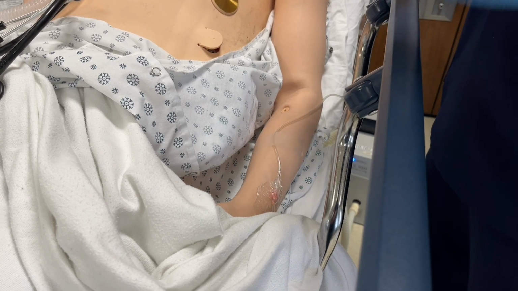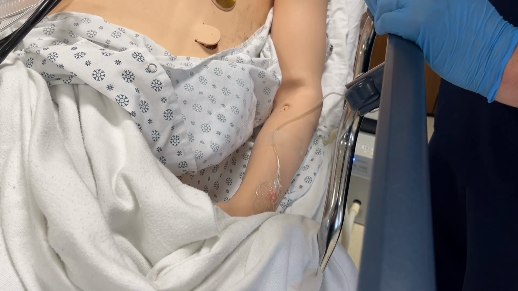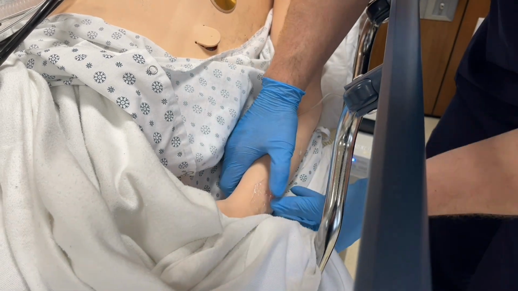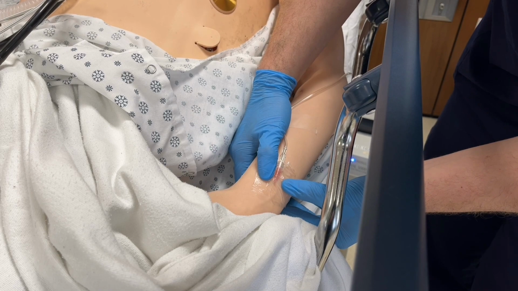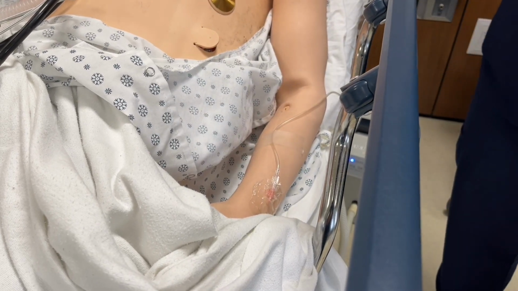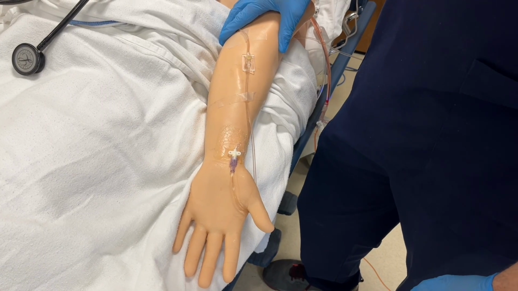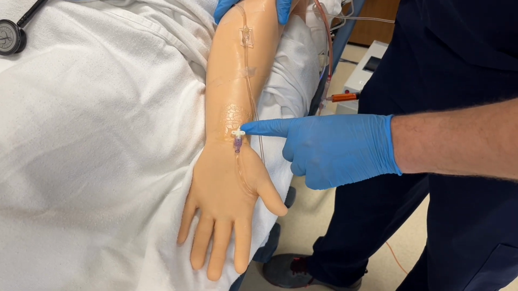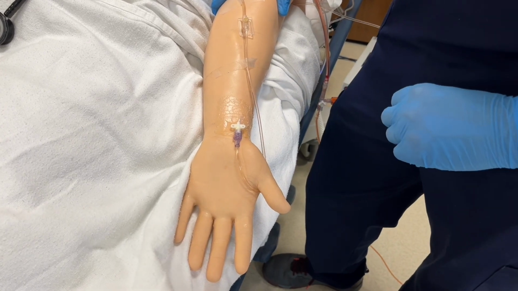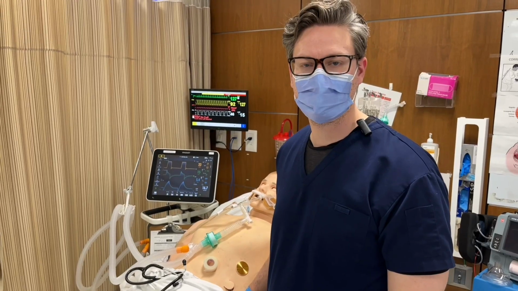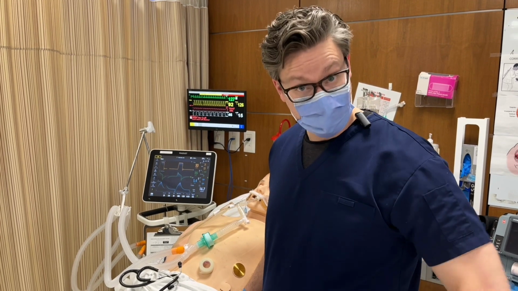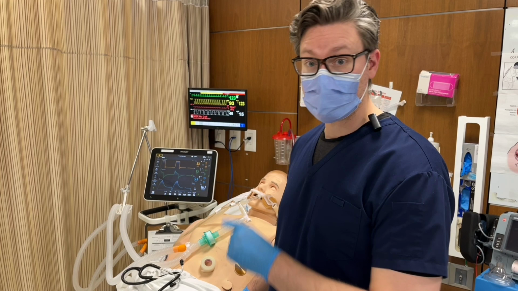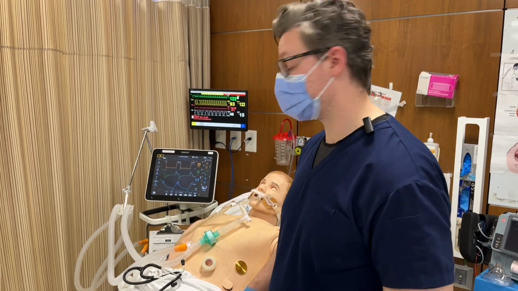If the patient has any lines in for medications, fluids, or to monitor things like blood pressure, we want to inspect the insertion to ensure there's no irritation. If the patient has an arterial line in, inspect the insertion site for any irritation. Was there any irritation at the arterial line site? Do you have a proper waveform on your monitor?